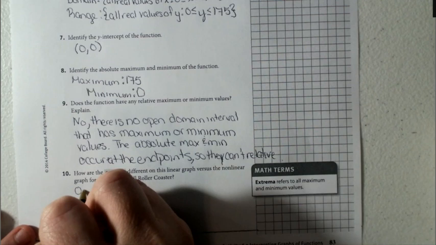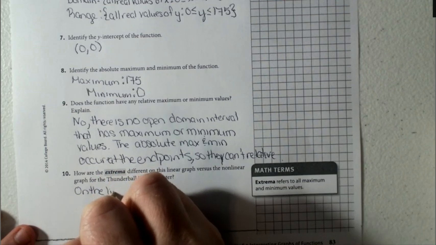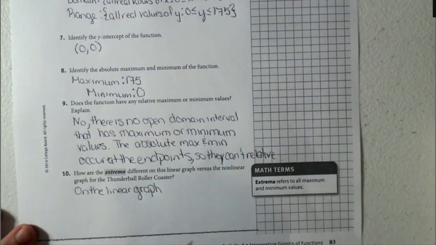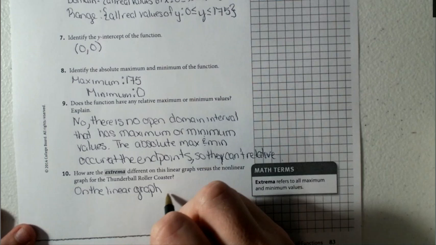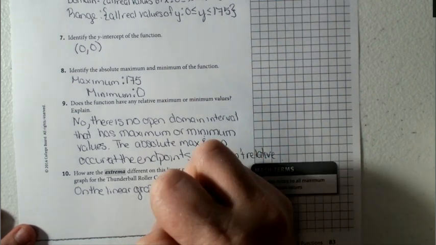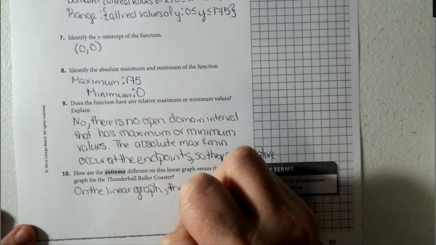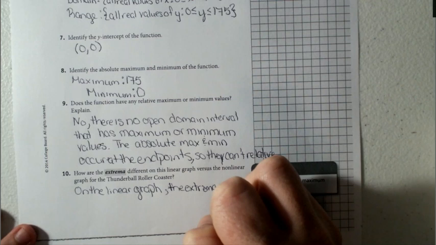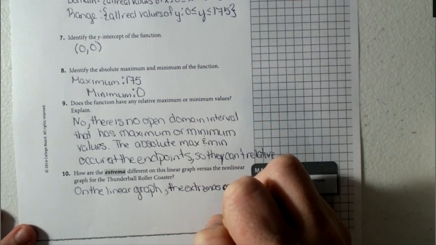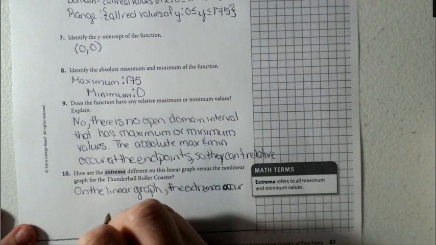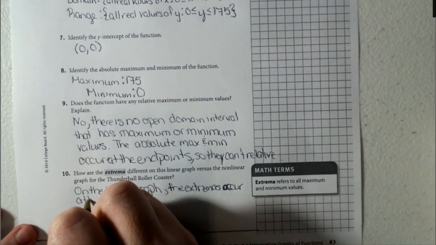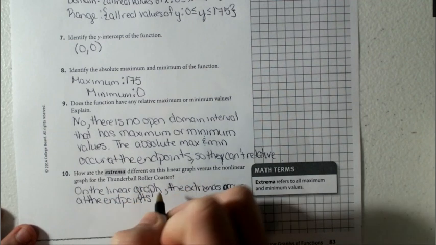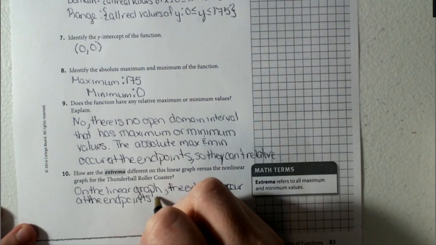On the linear graph, which is the one seen above, the extremas occur at the endpoints of the interval.